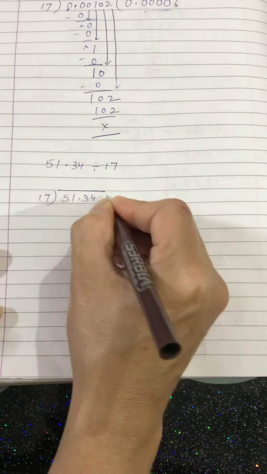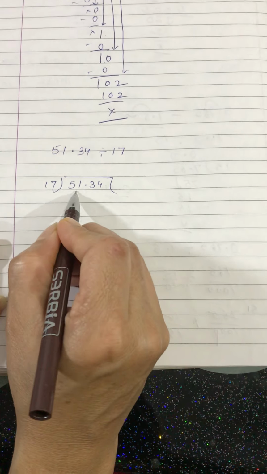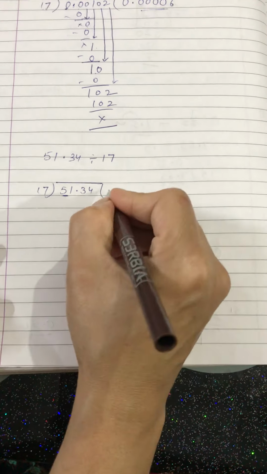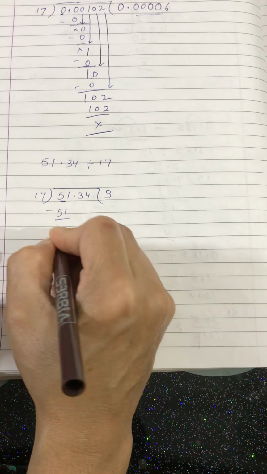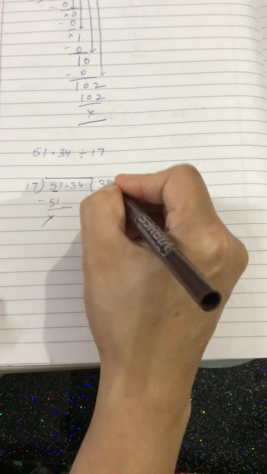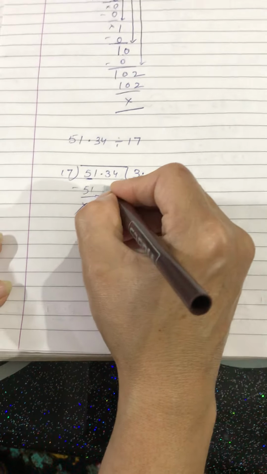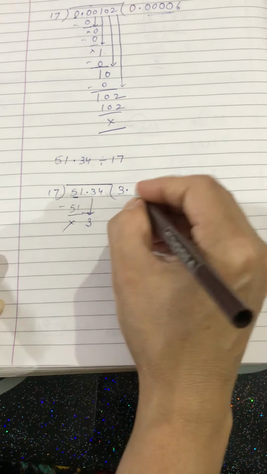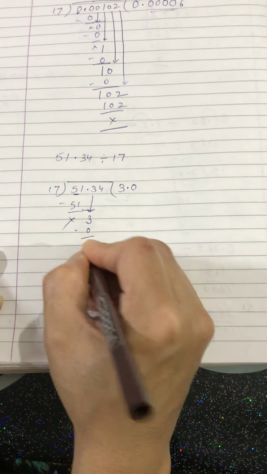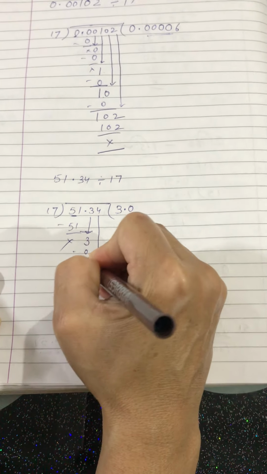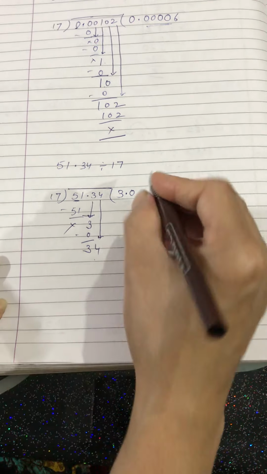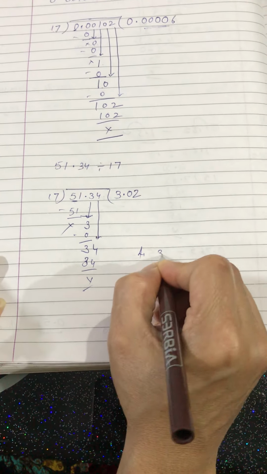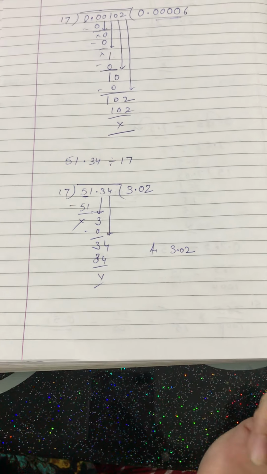51.34 divided by 17. Now the number before the decimal is 51. The 17 will divide 51. 17 threes are 51. Now this decimal sign will be shifted to the quotient. Now after the decimal we will take a single digit 3. It is not divisible by 17, so we will put 0. We will take down 4. 34 divided by 17. 17 twos are 34. Our answer will be 3.02.